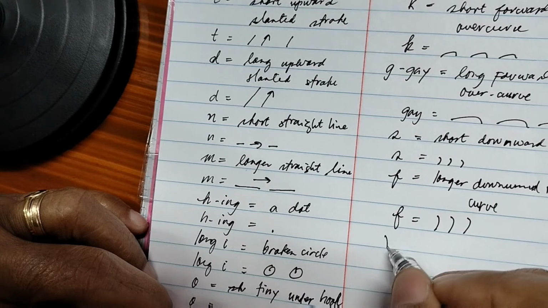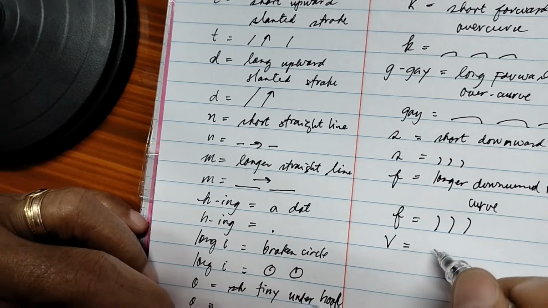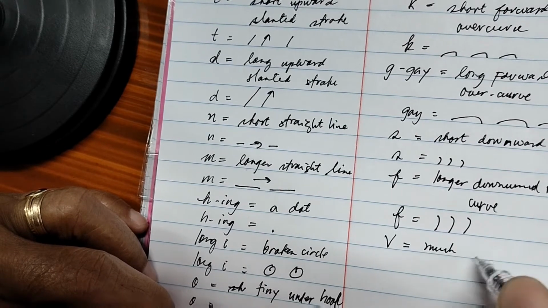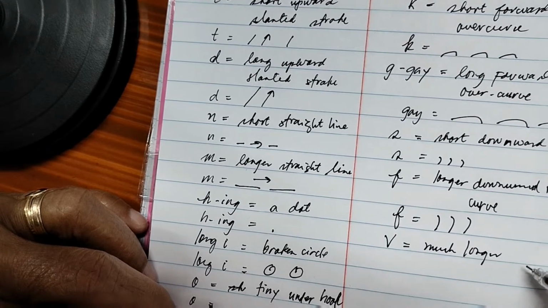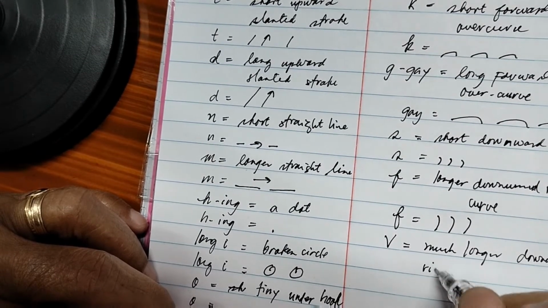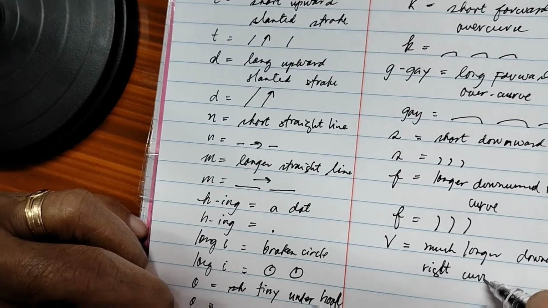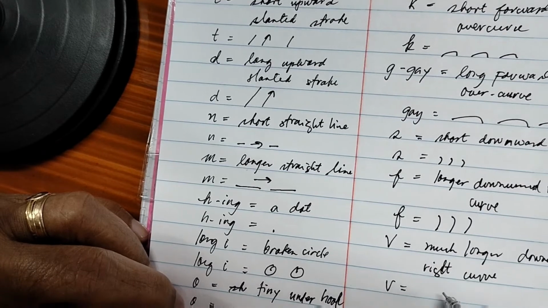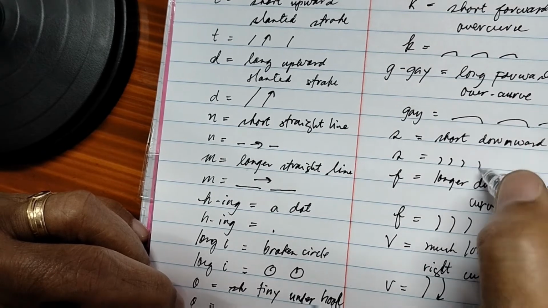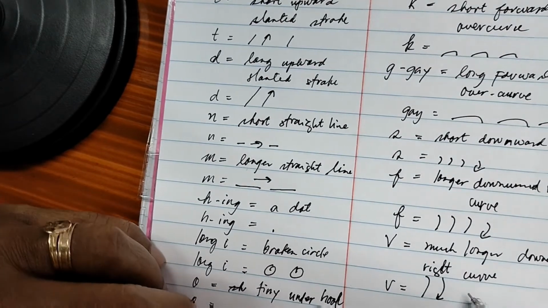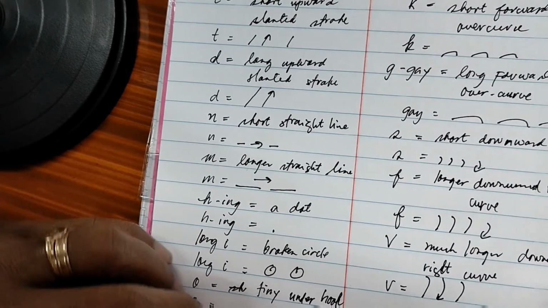Then we have V as in victory, is represented by a much longer downward right curve because this is occupying the writing line. So your letter V now becomes this one, also written downwards. So those are downwards and downwards direction of writing. So this is now your V.